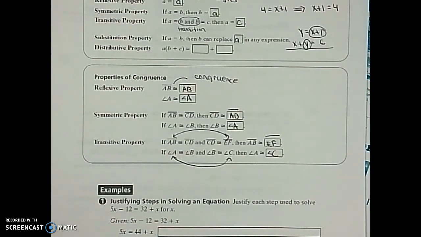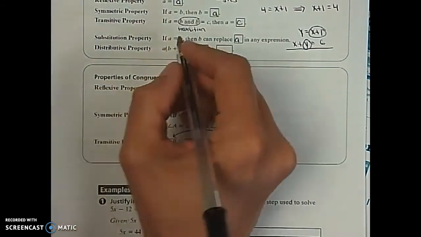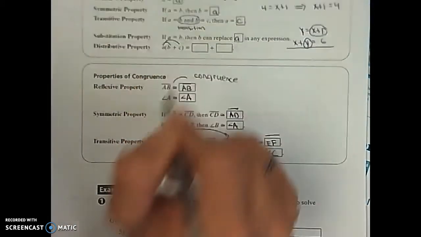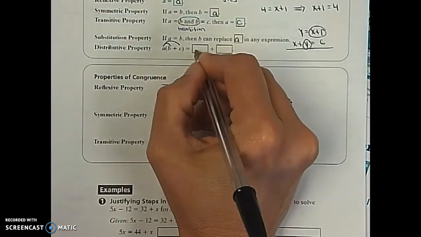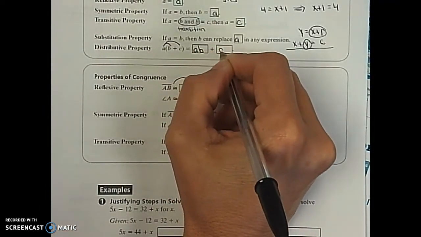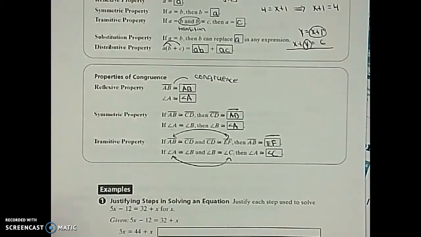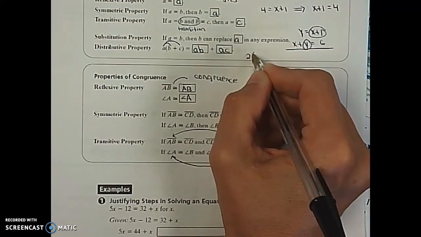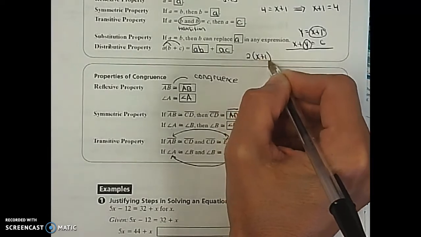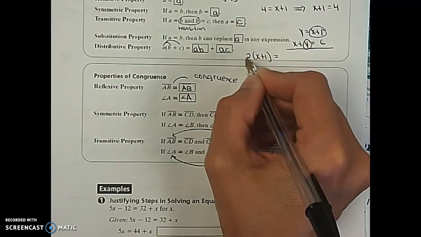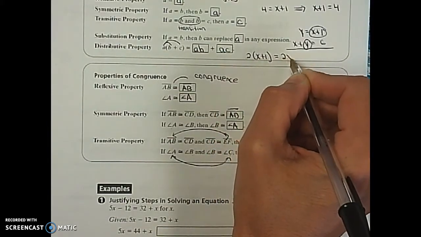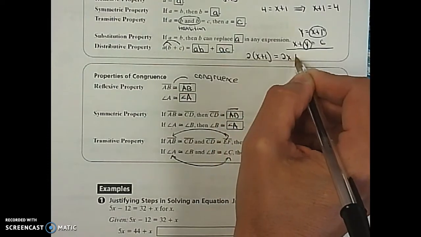Finally, you have the distributive property. That's when you are handing out a to both of those other terms, so you end up with a times b and a times c. Again, you saw that back in Algebra 1. Let me give you an example. If we had 2 times x plus 1, we multiply 2 times x, and we multiply 2 times 1.